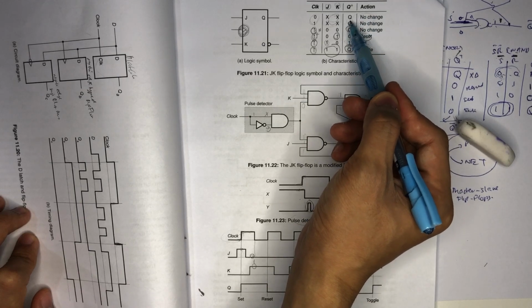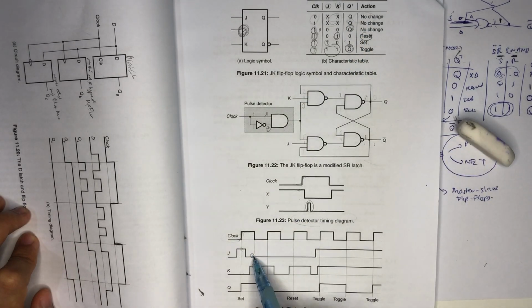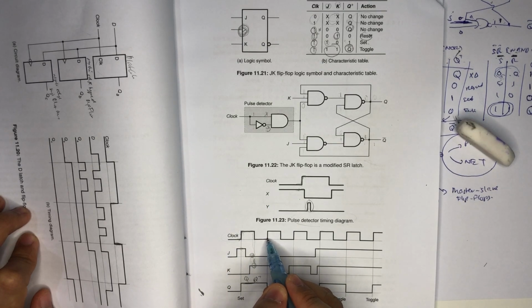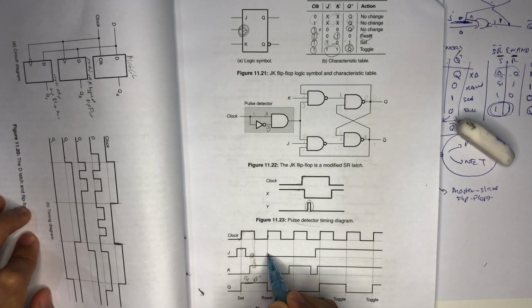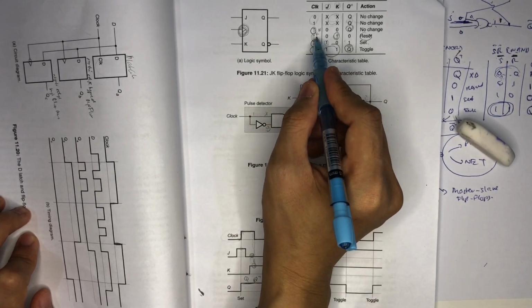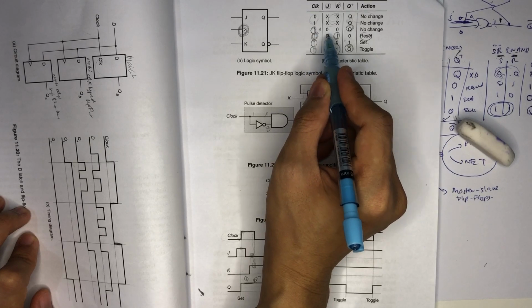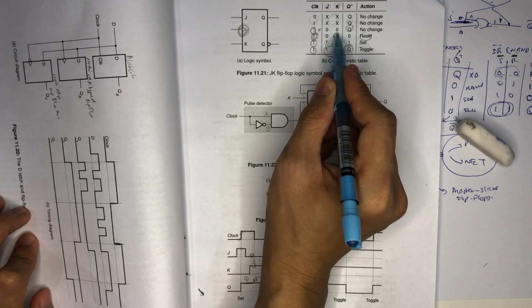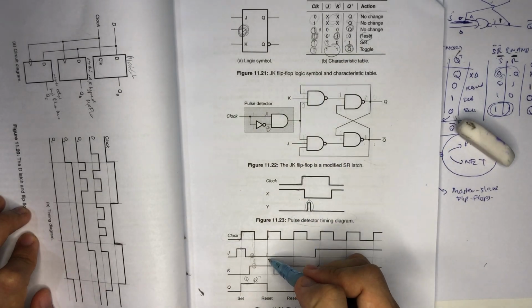It will follow the previous output. So here, regardless of what JK you have, your Q will just continue. This Q plus will follow the Q here. The same for the next positive edge trigger, where J is 0 and K is 1. What happens? You will have reset.